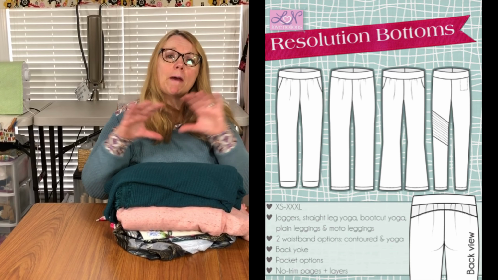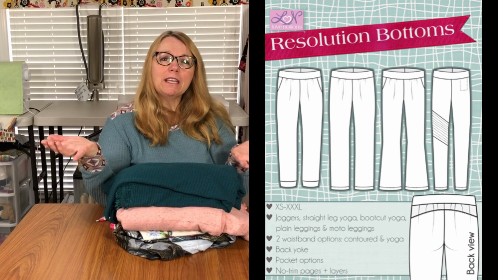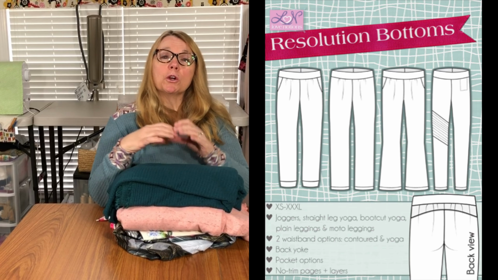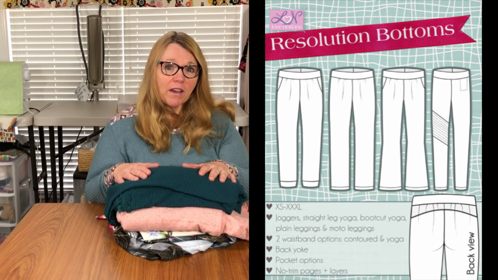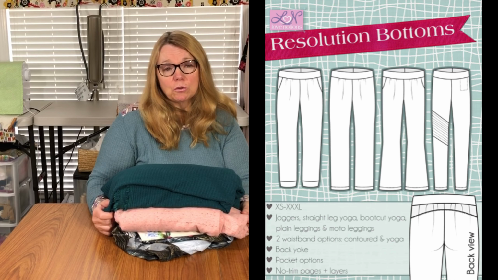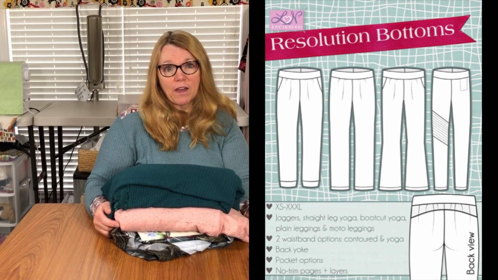And there's a back yoke. The back yoke is really, really nice because it gives some detail. It gives a little more shaping to the back. And let's talk about fabric options. Depending on which style you choose, you can go a lot of different ways with fabric.